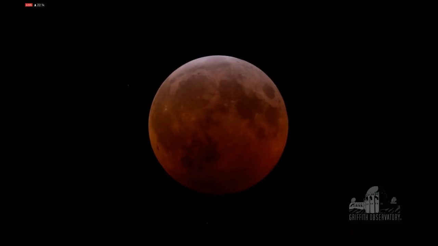It's almost like a sand color, will start to get brighter and brighter. And the moon's basically on its way to leaving the umbral shadow now. We've completed half of the eclipse. So we're halfway there. Again, this footage is from Griffith Observatory in Los Angeles. If you're ever down there, go up into Griffith Park.